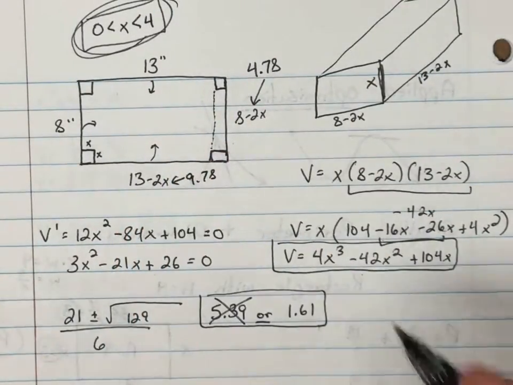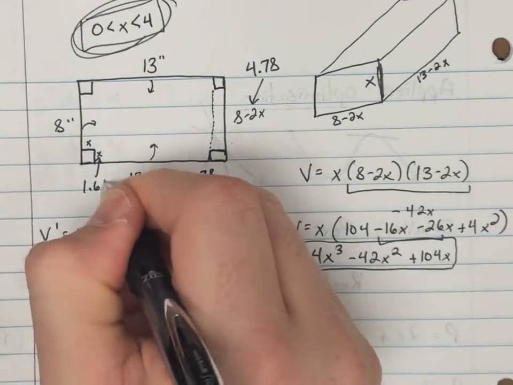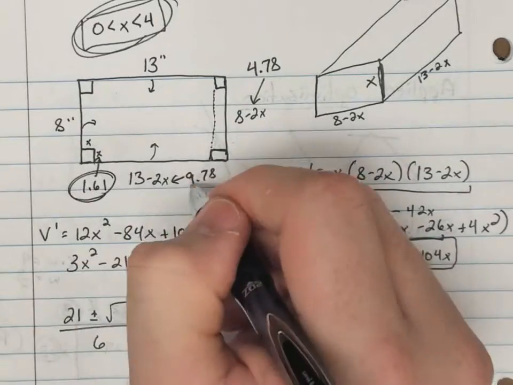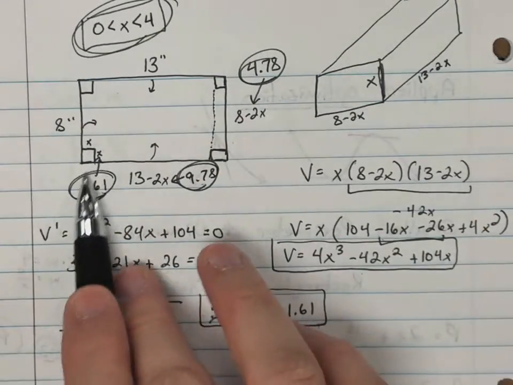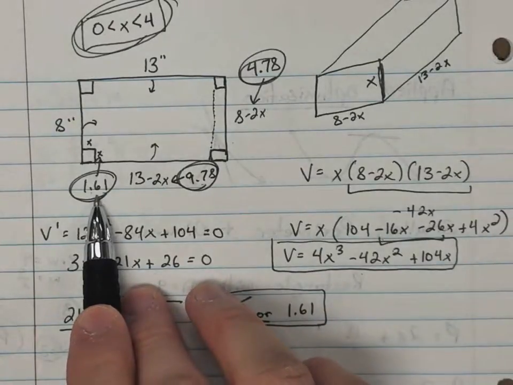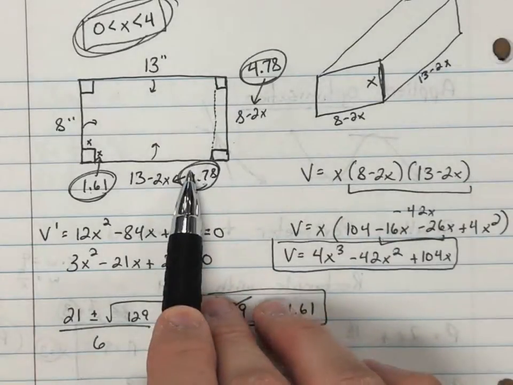So the dimensions of the box, and we do need that x value, 1.61. The box that will maximize volume: we're going to cut 1.61 out of the corner, and it's going to give us a box that is 1.61 by 4.78 by 9.78.